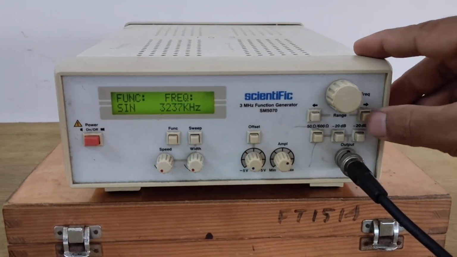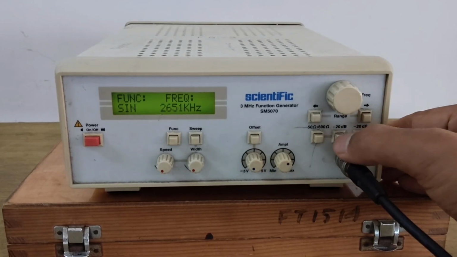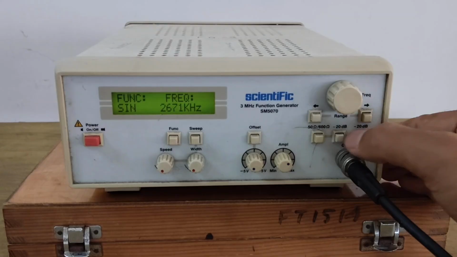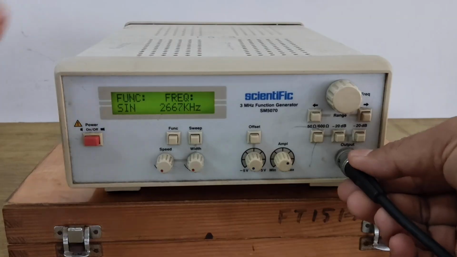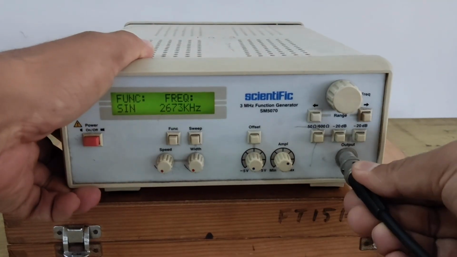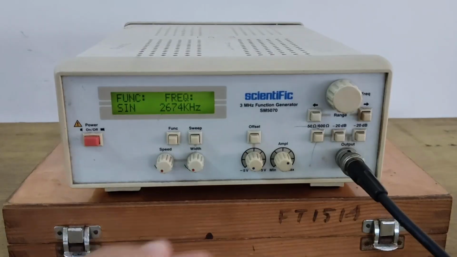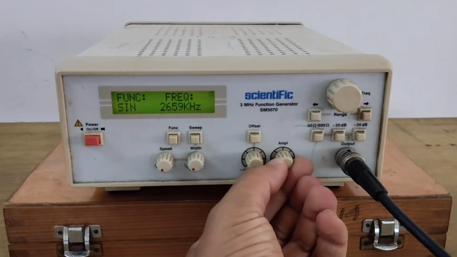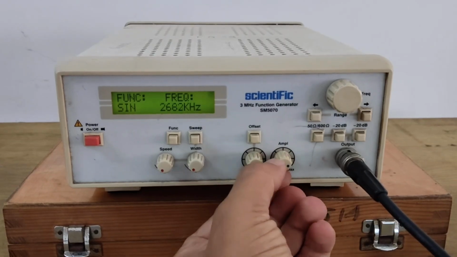Okay, you can see more knobs are here for attenuating the signal. This is 20, I can attenuate it 20 dB, and if I press both the 20 dB, that means I can attenuate the signal to 40 dB. Okay, and this is the output section. I have already told it. Okay, and this is for the amplitude. This is the amplitude knob to adjust the amplitude of the signal in this way.